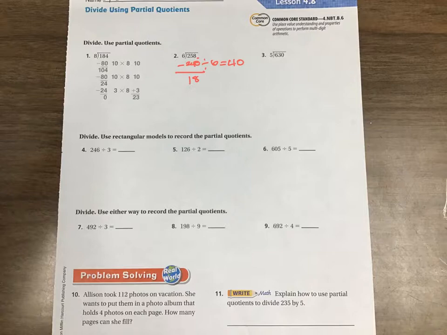Okay, so then we have 18 left over for our dividend, right? So let's do 18 divided by 6 equals 3. Yes. So now we get to add our partial quotients of 40 and 3 to get 43. Yes, 43. So our answer is 43. Put it up on top.